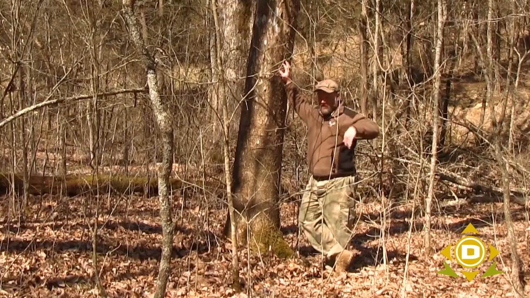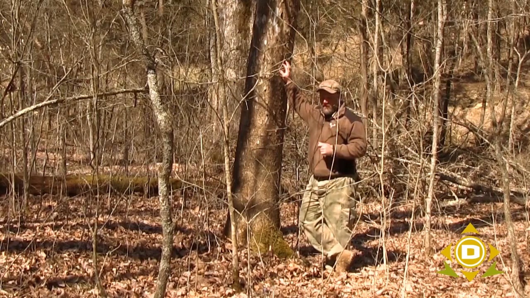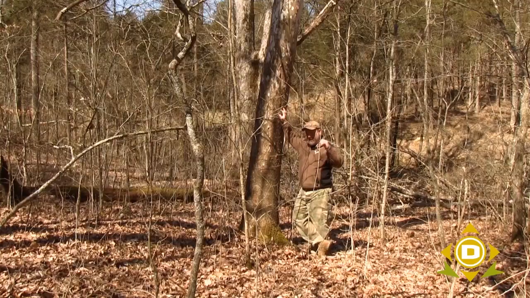Right behind me here is a drainage. It's got water that is not necessarily perennial, but it's pretty wet, and there's a pond on the other side of that as well. So this tree is going to love water, and it's real easy to see.